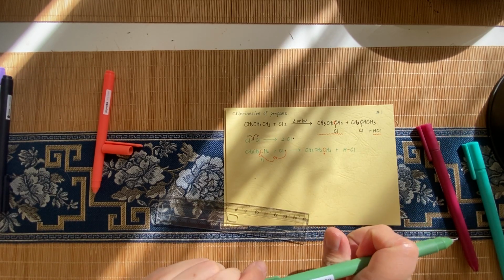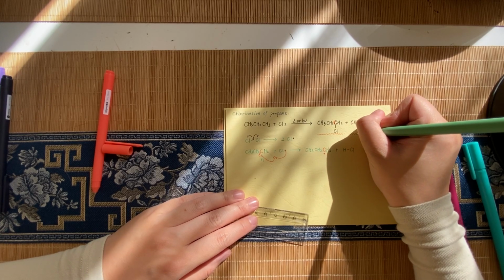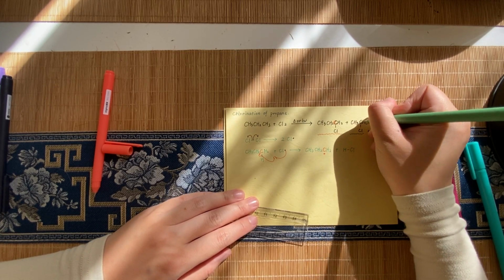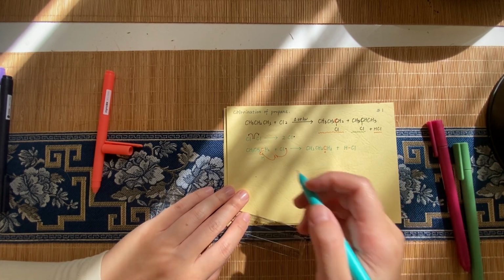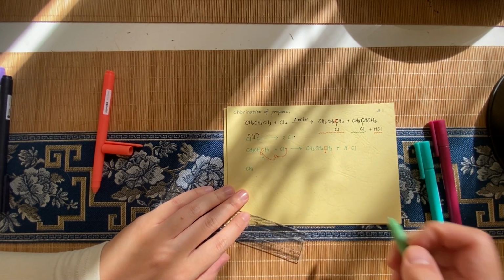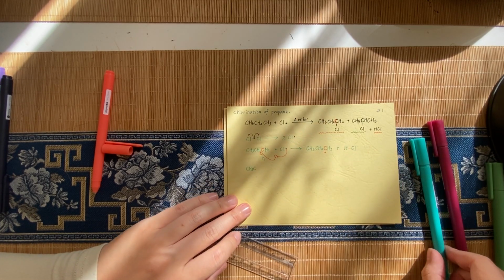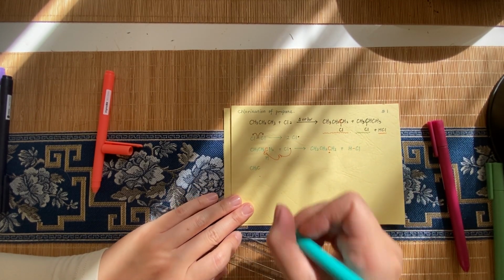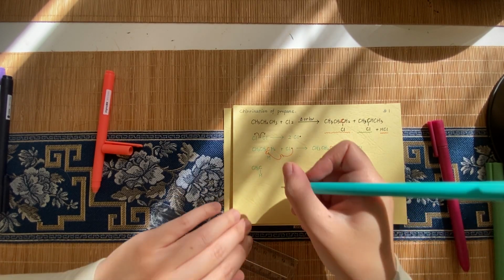I'll rewrite with green, okay? So this will be a green carbon, right? It's my green. Yes. I hope you can see the color difference.